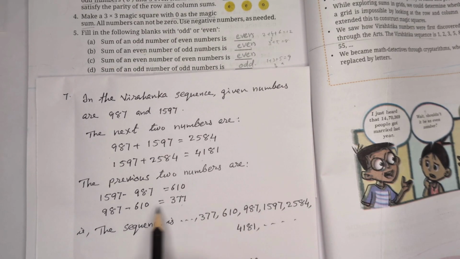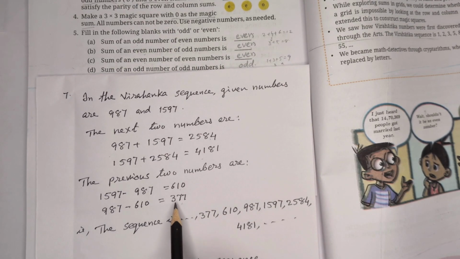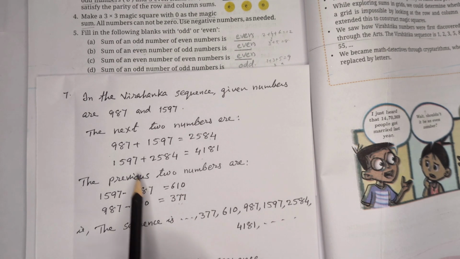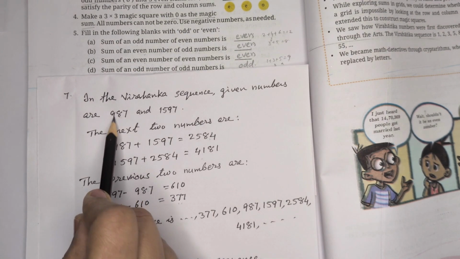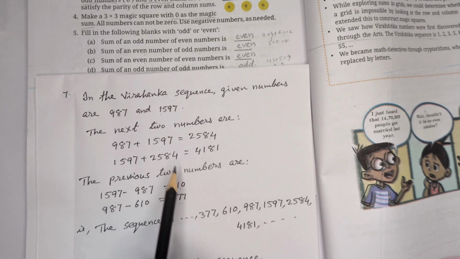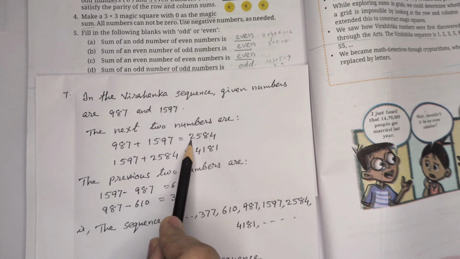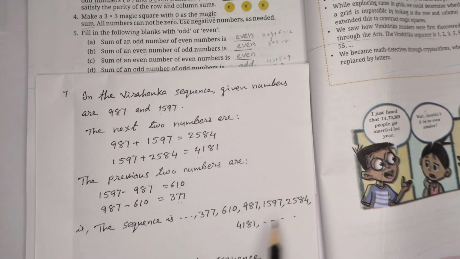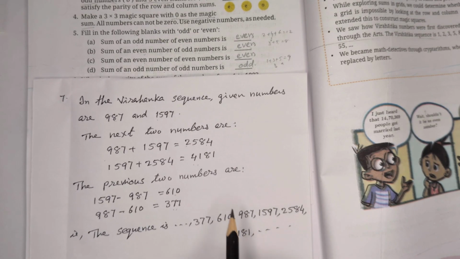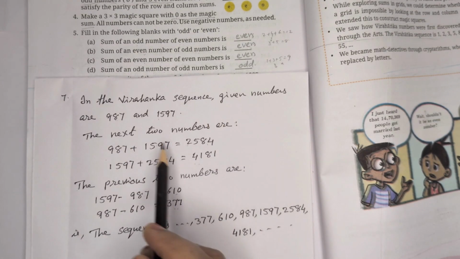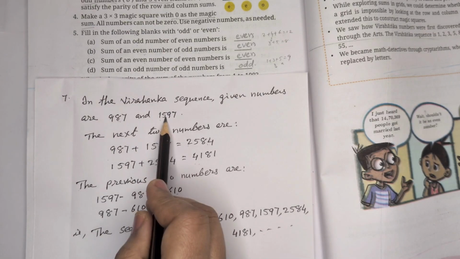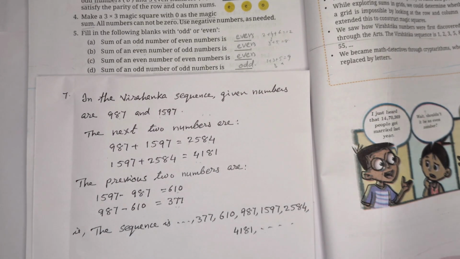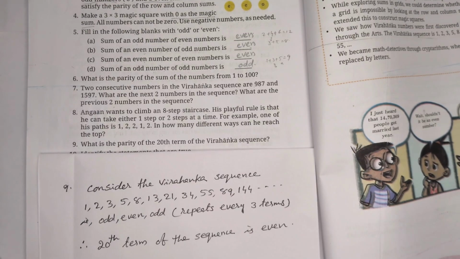So the sequence is coming. Some other numbers are there. Then 377, 610, then the given numbers 987, 1597, and then 2584, 4181, then etc. It is going on. So to get the Virahanga sequence, add two numbers, you will get the next one. Then add the next two numbers, you will get the next one. Like that it is going on.